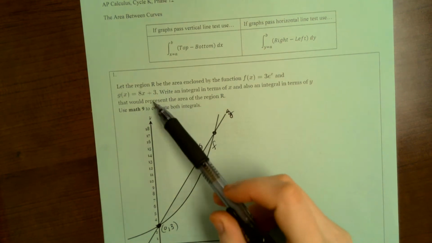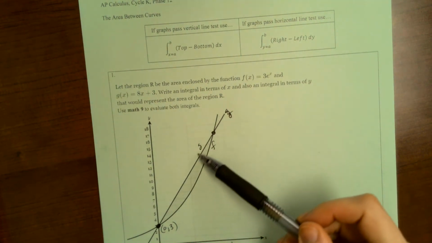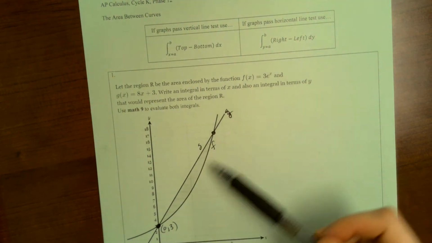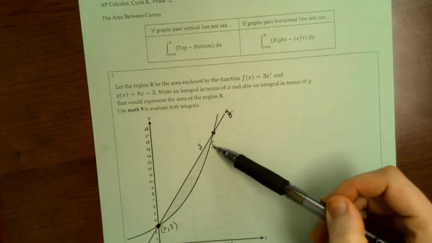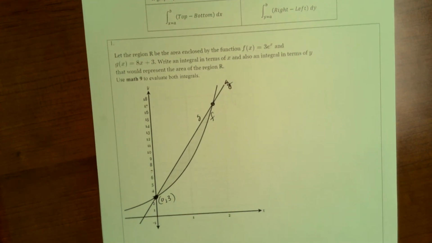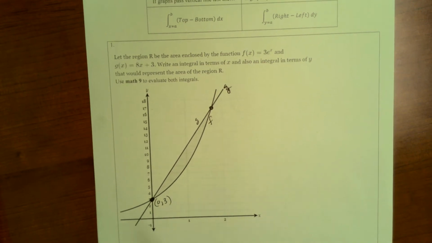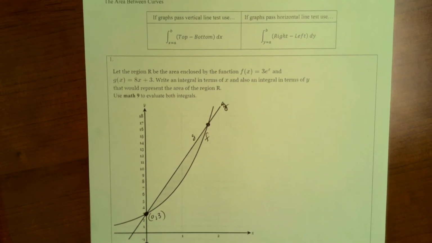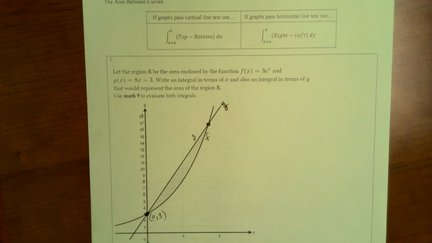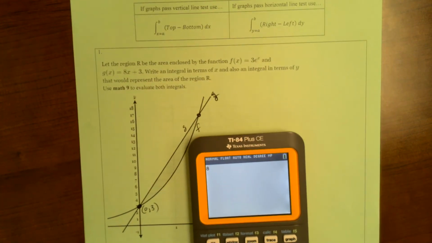Okay, so G is the line, so I just put a G next to the line. And then F is the other one, the exponential one, so F is right there. Now we've got to find these intersection points. This one is just 0, 3. And then the other one, we've got to use the calculator for.